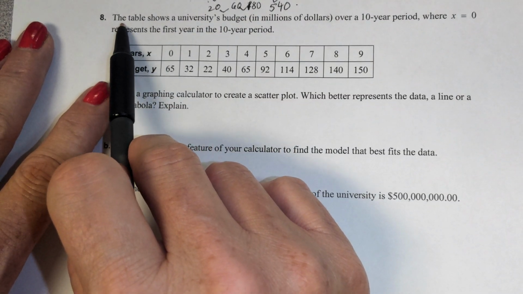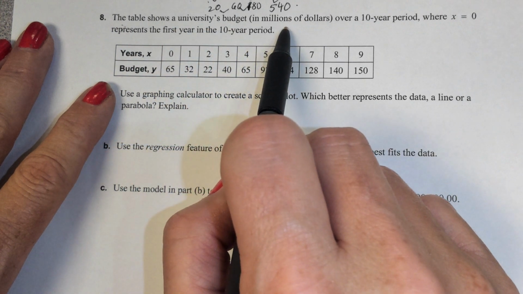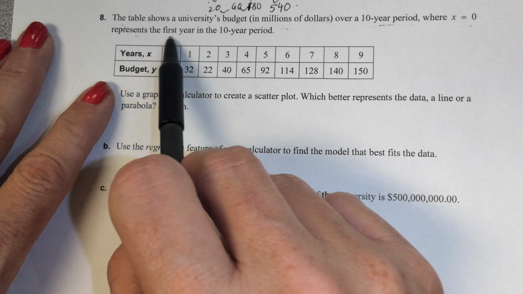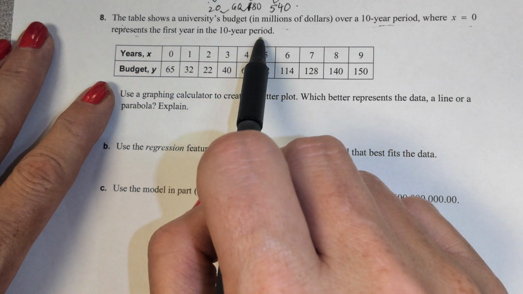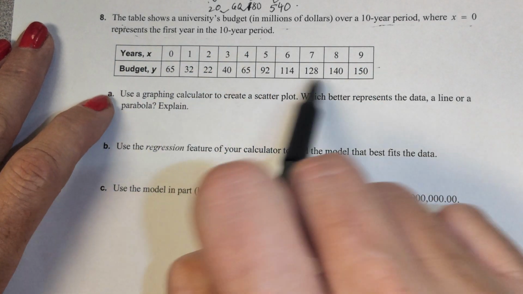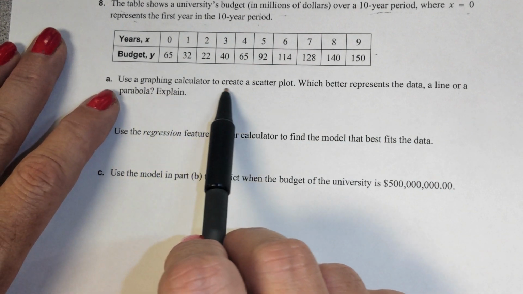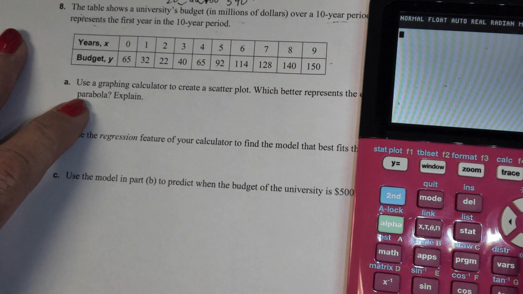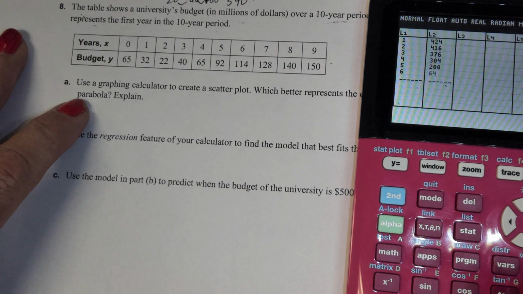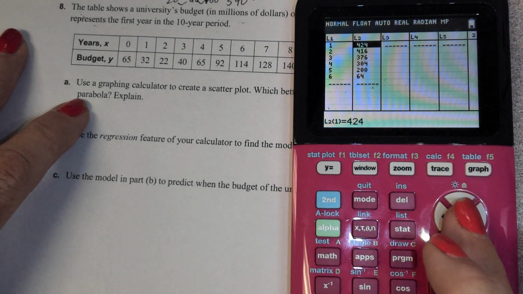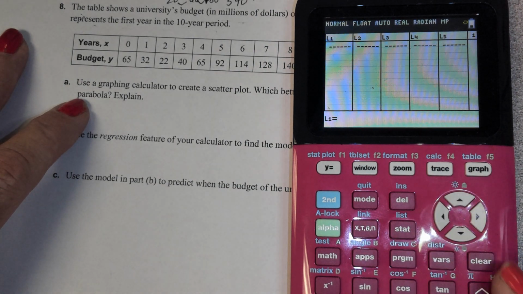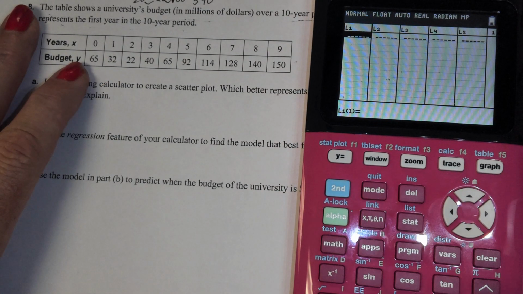Number 8. The table shows a university's budget in millions of dollars over a 10-year period where x equals 0 represents the first year in a 10-year period. Here are the years, here's the budget. Use a graphing calculator to create a scatter plot. Go to Stat, Edit. I want to remind you how to do a scatter plot. Put in these numbers.